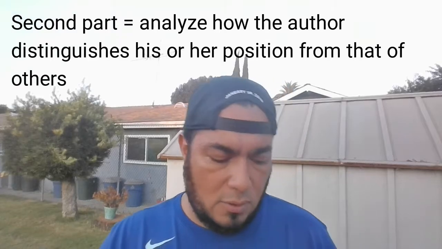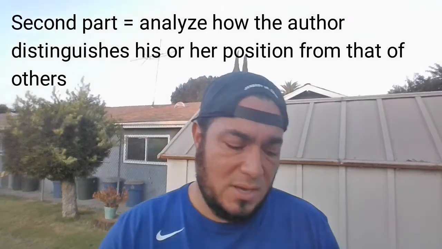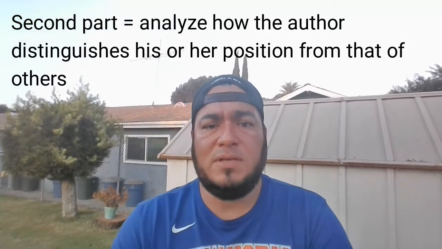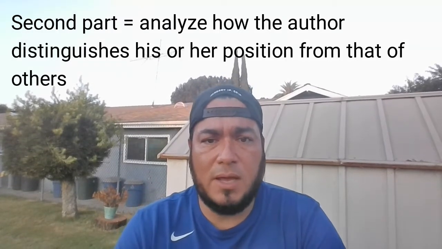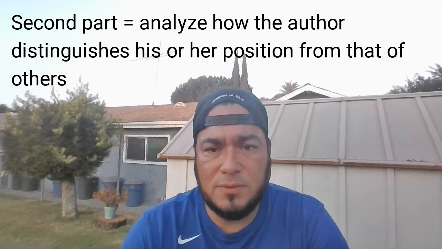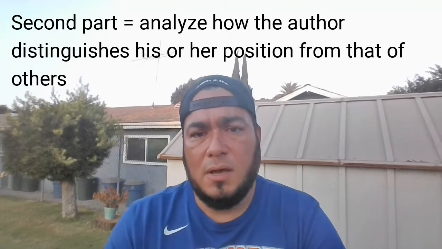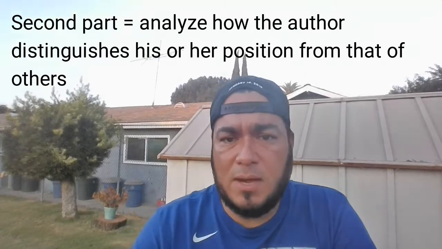claim with. Now, the second line of this says, analyze how the author distinguishes his or her position from that of others. That's important, right? We don't all want to read the same article, the same essay over and over again. How does the author distinguish himself or herself from the point of view of others? So as we go through our readings, keep that in mind.